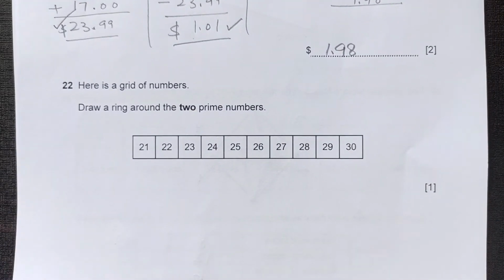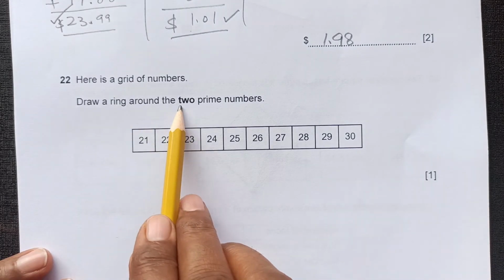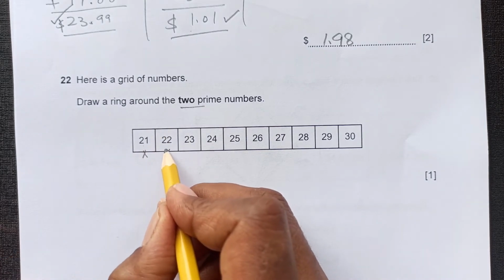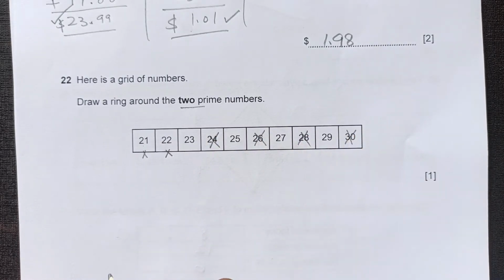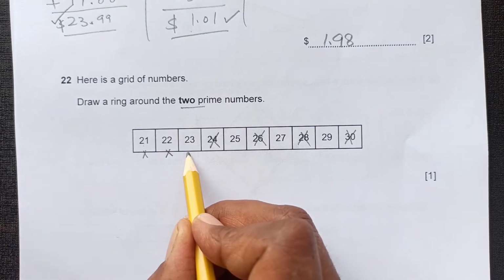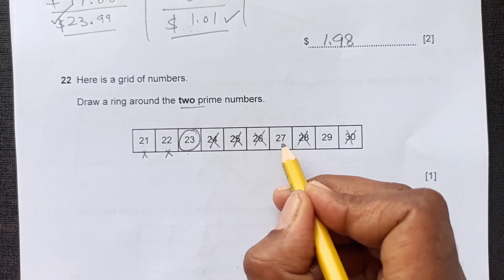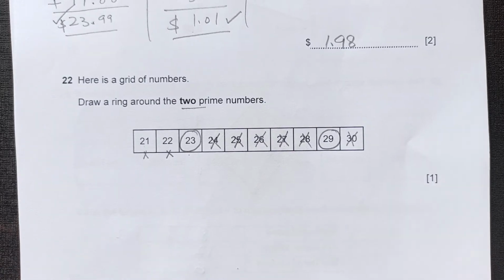Now number 22. Here is a grid of numbers. Draw a ring around two prime numbers. 21 is not a prime because you can divide it by 3. This is even. First we can cross even numbers. So these are even numbers, they cannot be. So 23 is not divisible by any number. So 23, we can put ring around this one. 25 is 5 times 5. 3 times 9, 27. So we are left with 23 and 29. These are the prime numbers which are not divisible by any other number except 1 and itself.